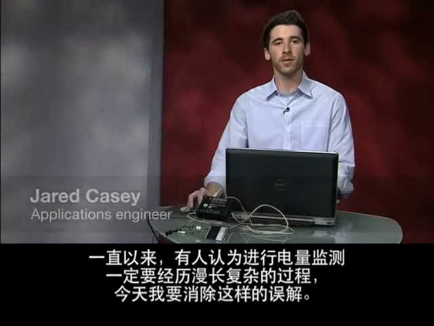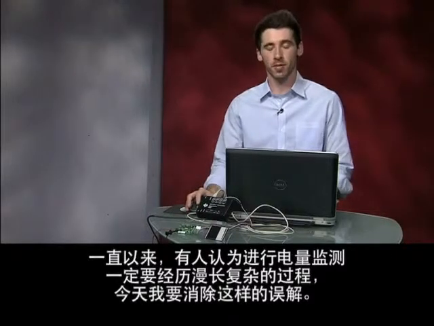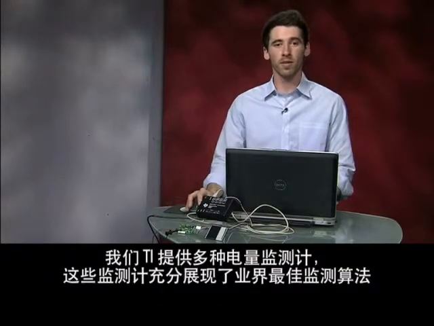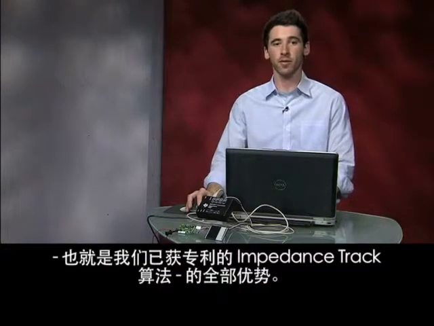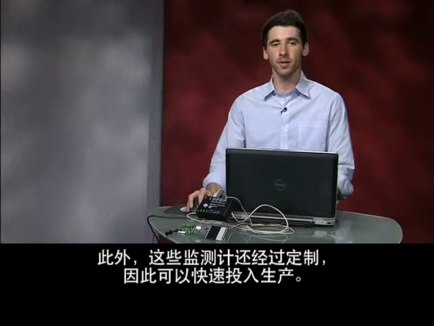I'm here today to put to rest the misconception that in order to begin fuel gauging, you have to go through a long and complicated process. Here at TI, we have many fuel gauges that provide all the benefits of the industry's best gauging algorithm, our patented Impedance Track algorithm, yet these gauges are tailored in order to enable a quick ramp to production.